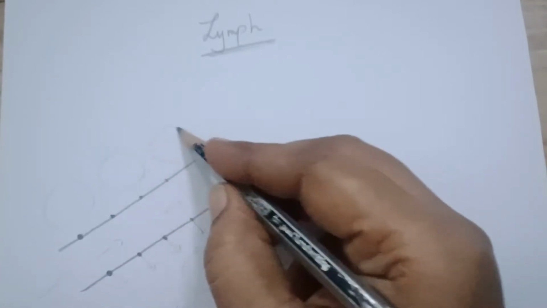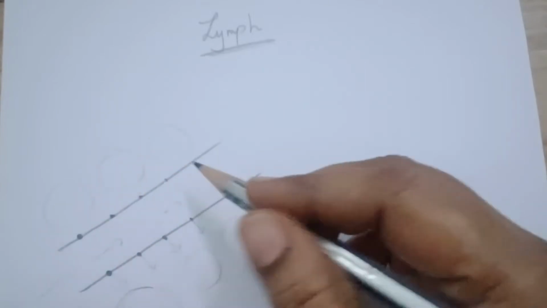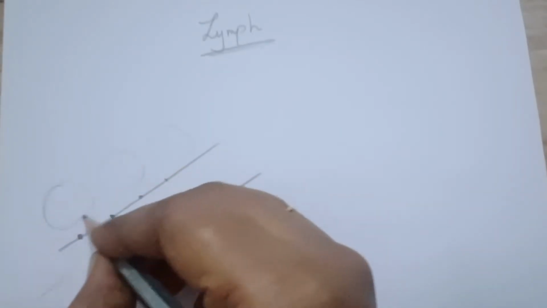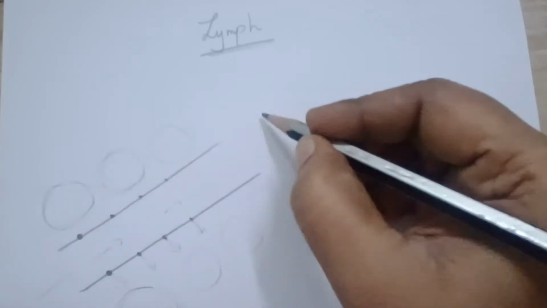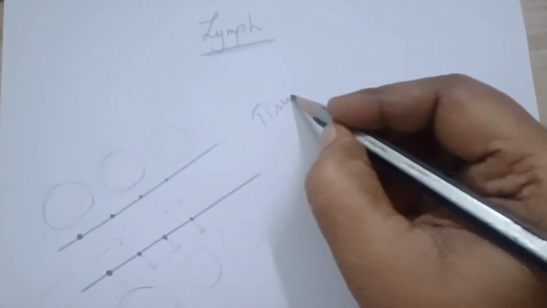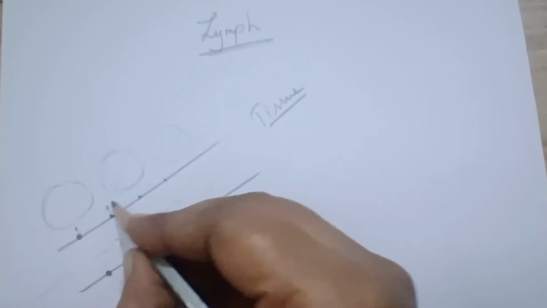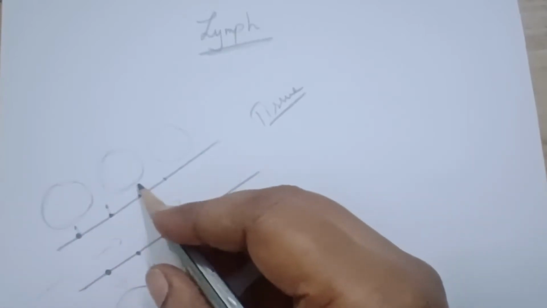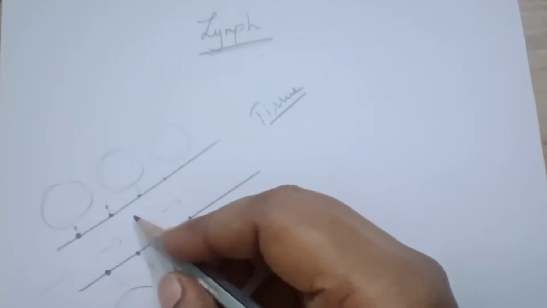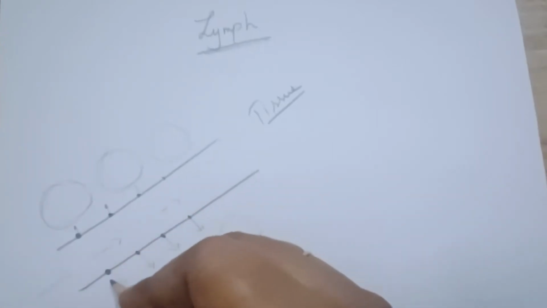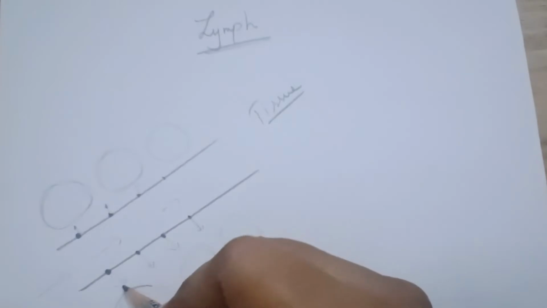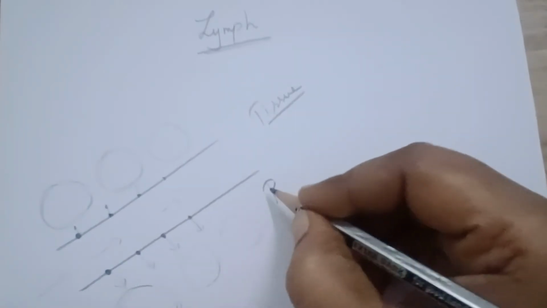If the cells are doing the same function, similar cells join together to form what? Similar cells join together to form a tissue. During the exchange of materials, gas or nutrients or anything, before it reaches the cell, some of the plasma is lost.